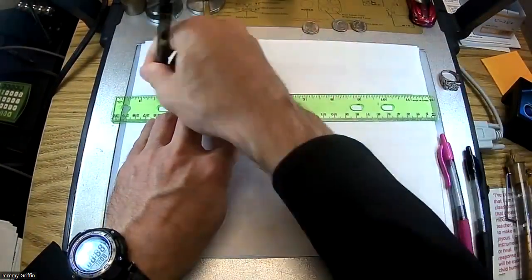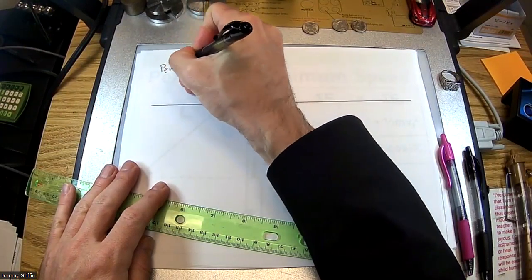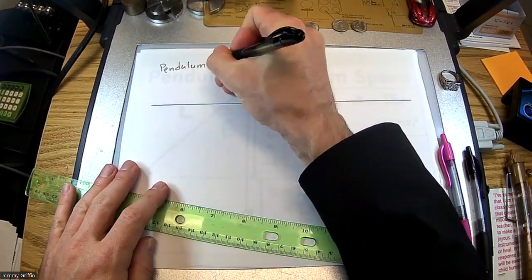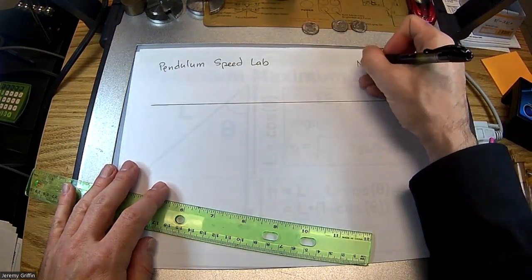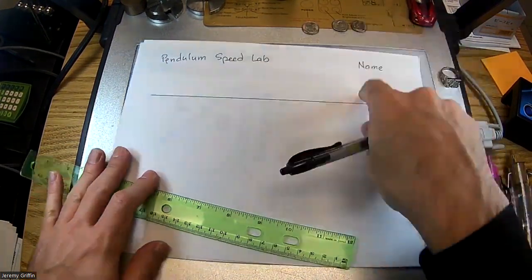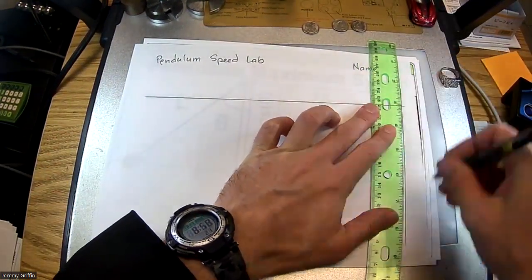Okay, so lab time. Let's call this the pendulum speed lab. Write your name on your paper so I know who to give the points to. And let's just make a bunch of columns.